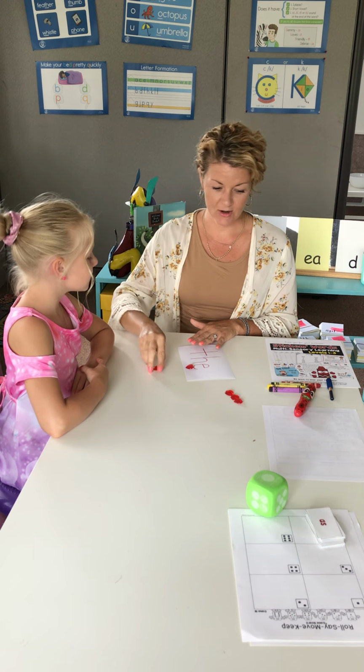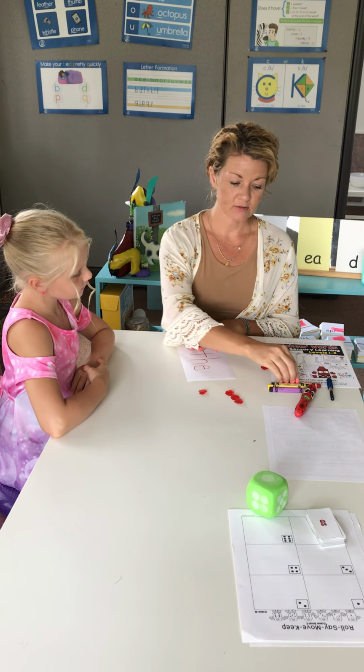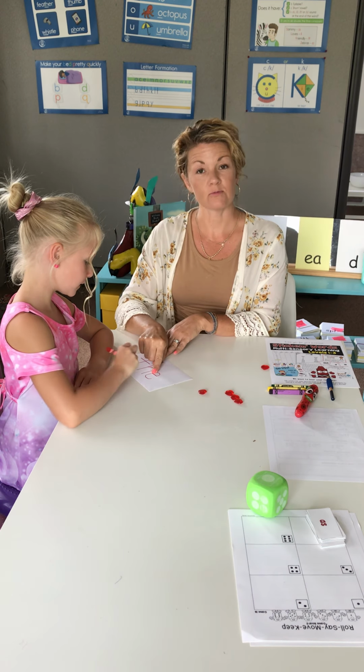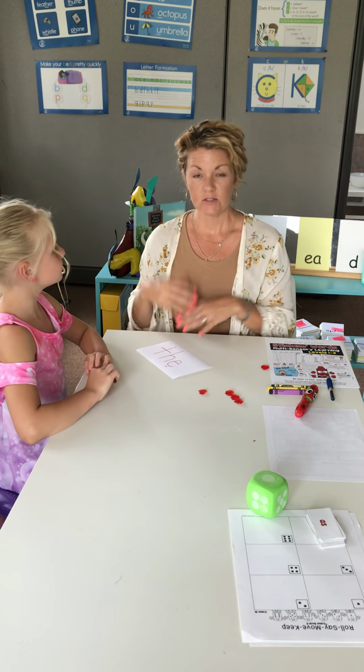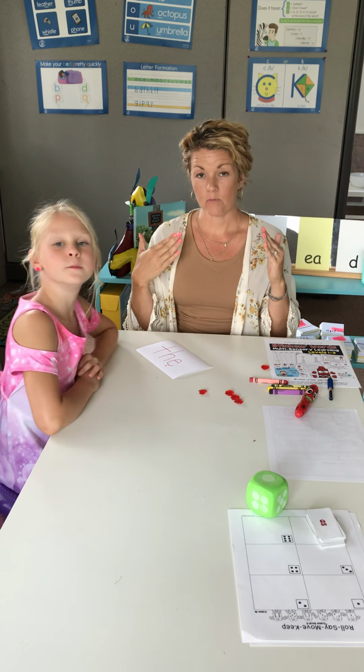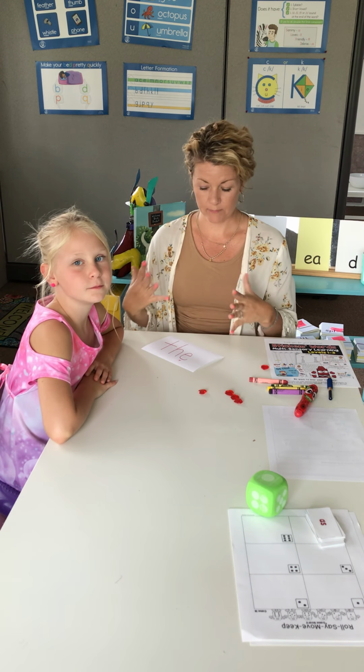We got to stick it in our head. So we might draw a little dot, or we like to put a little red heart under the letter we need to memorize. So that just helps the student map that word to memory.